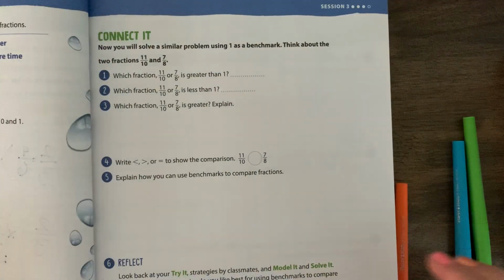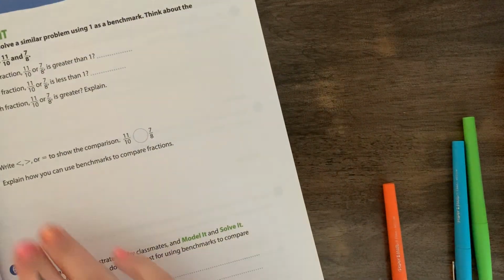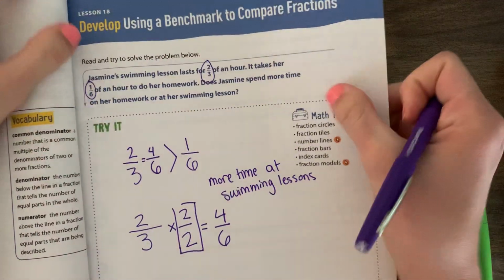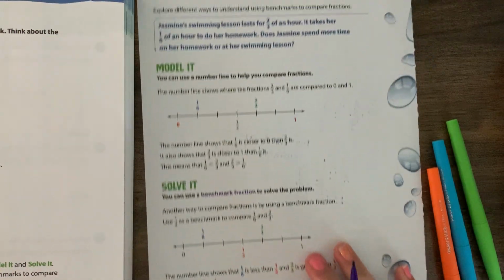Okay, let's switch our page here. It's going to be easier if I tear it out. Okay, so this is page 390 if you're following with me.